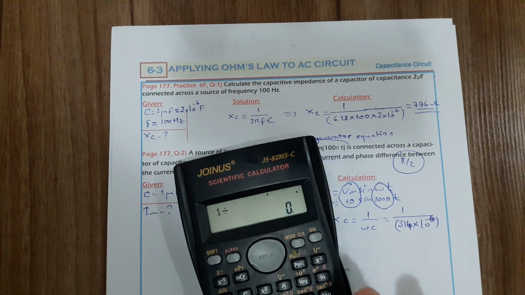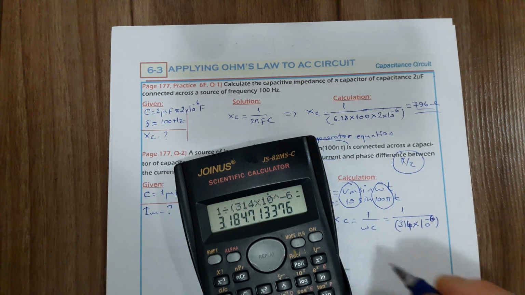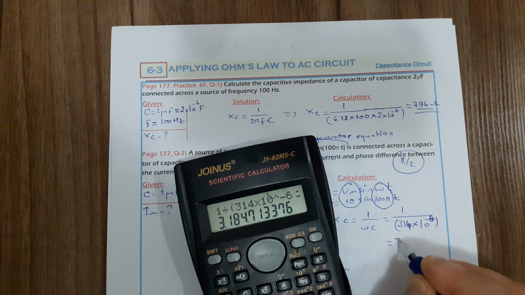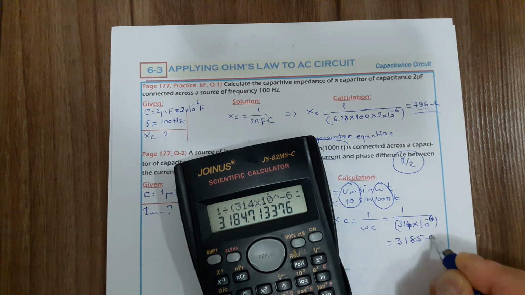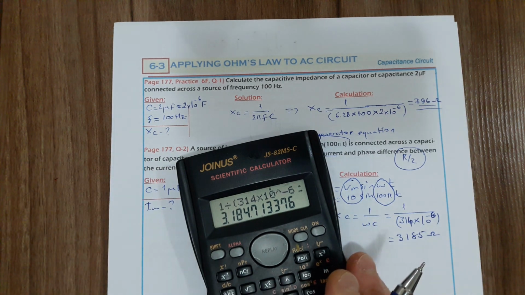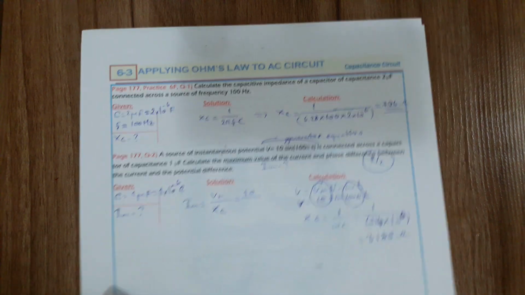1 divided by 314 multiplied by 10 to the power of negative 6. So the answer is almost 3185 ohm. This is the capacitive impedance of this capacitor.